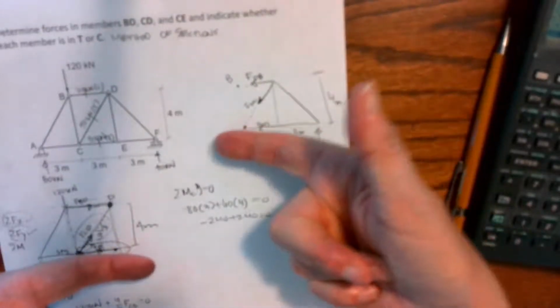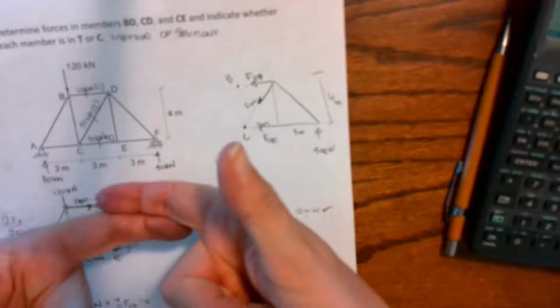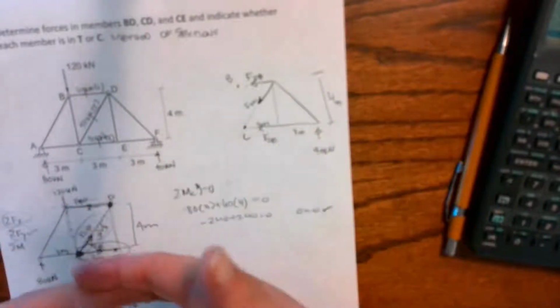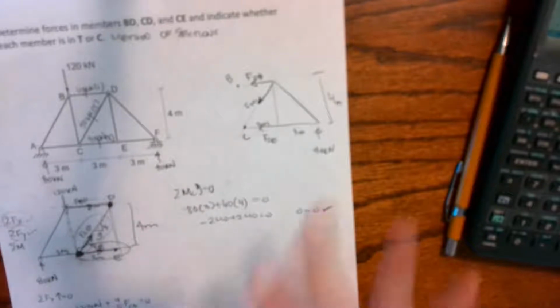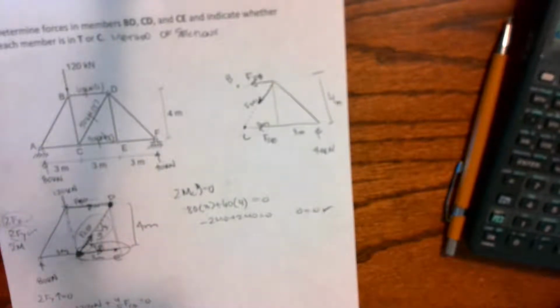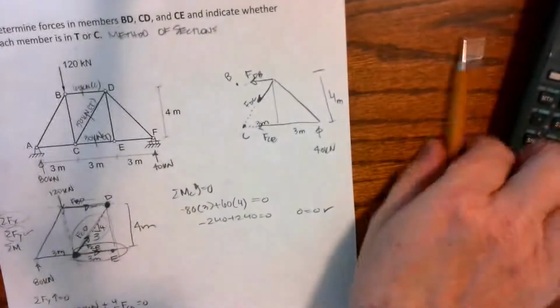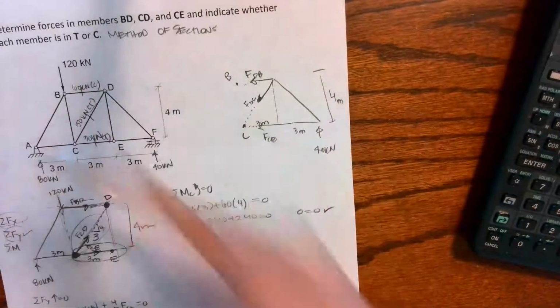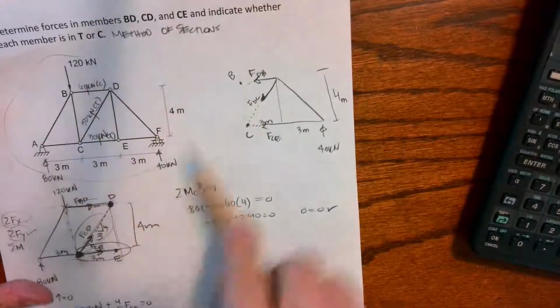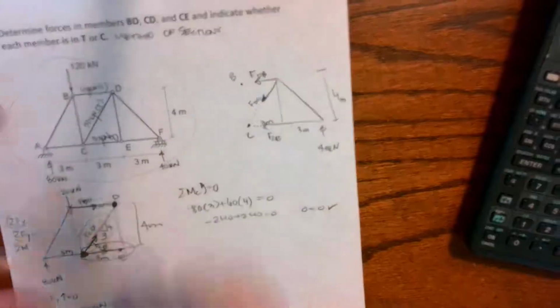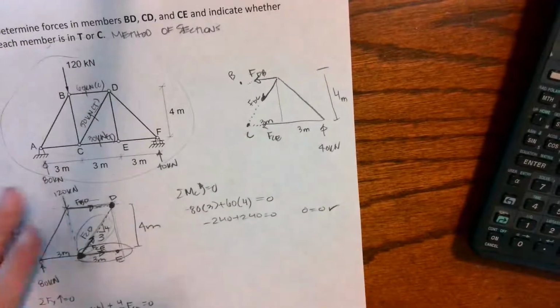One is going to the left, one is going to the right. They have to be the same value. It's the same member. It's 0. So when I look at my overall picture, again, I don't see anything internal. So in overall pictures to find reactions, we don't see any of this internal business.